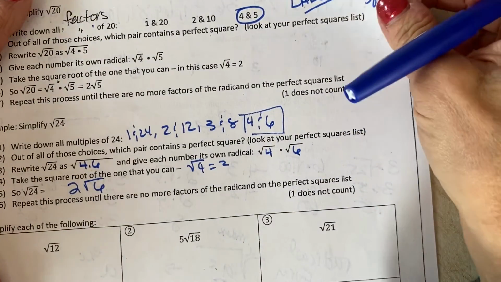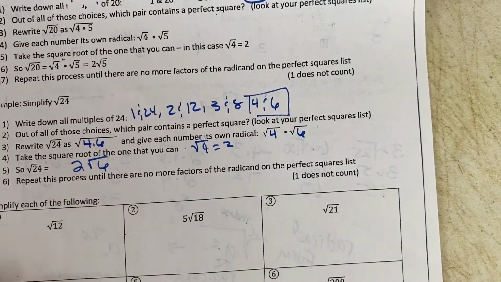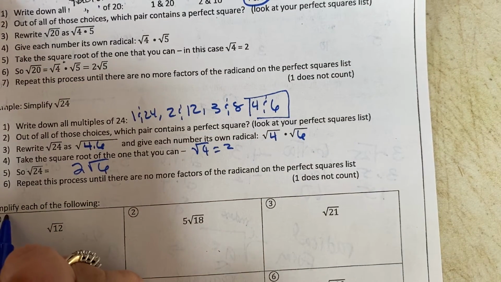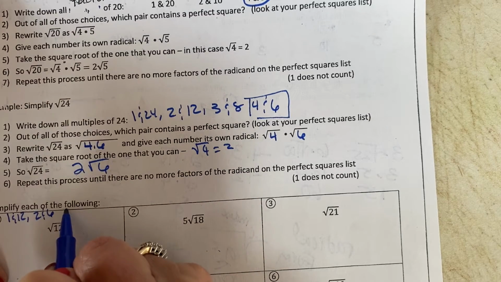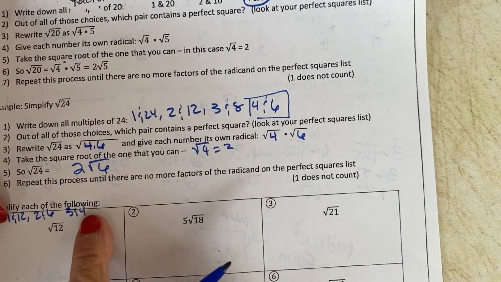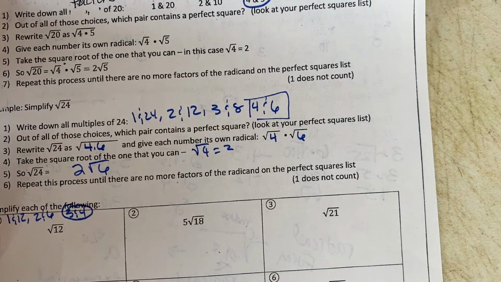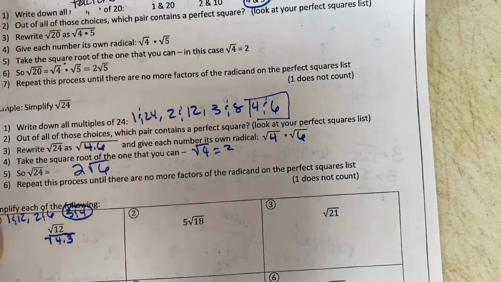All right, so the next one, the square root of 12. The process is always the same. We're going to start with always writing our factors. So we're going to write 1 and 12, 2 and 6, 3 and 4. Our perfect squares are 1 and 4. So you ask yourself, which one of these is the biggest perfect square? That is going to be 4, so we're going to use 3 and 4. We'll rewrite that as 4 times 3 underneath the radical. Now we're going to give each one of these their own radical.